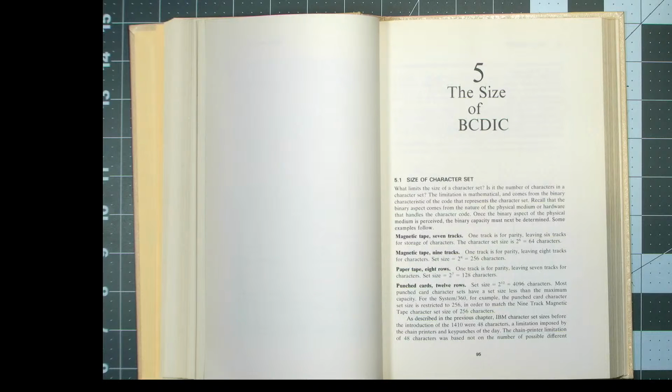Once the binary aspect of the physical medium is perceived, the binary capacity must next be determined. Some examples follow.